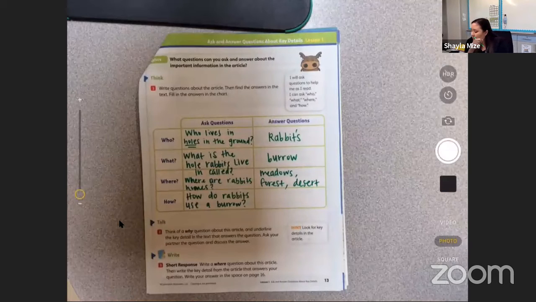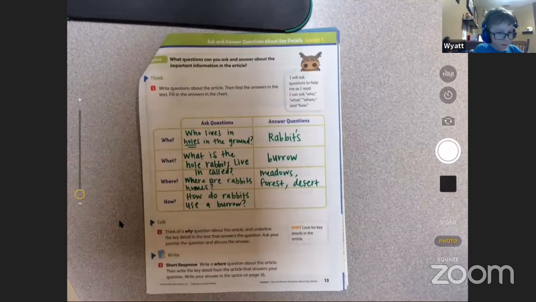How do rabbits use a burrow? Wyatt, how do rabbits use a burrow?